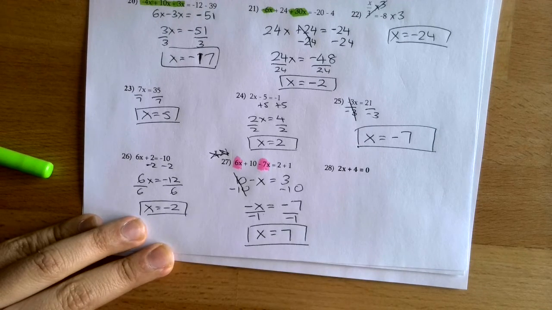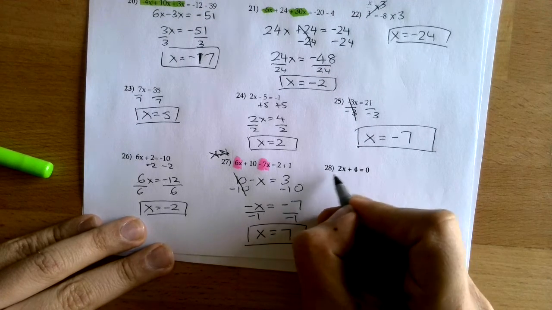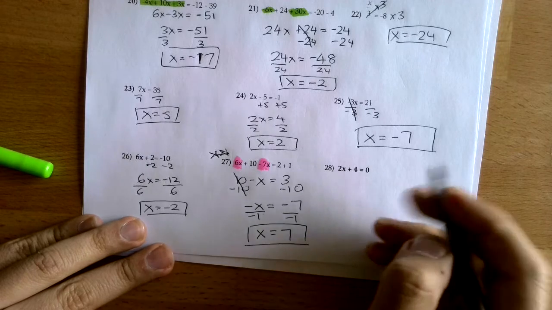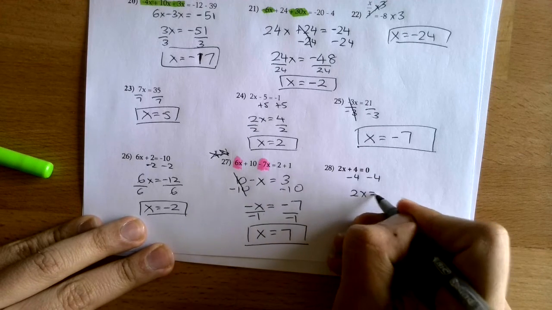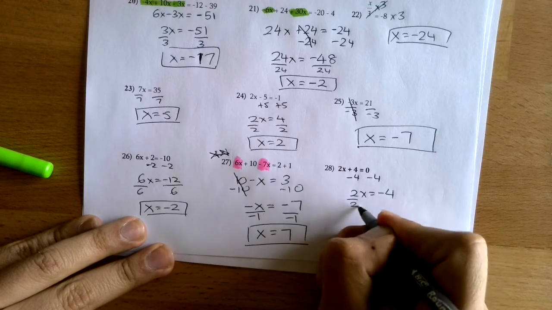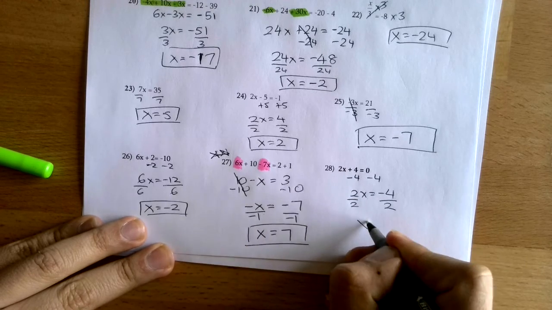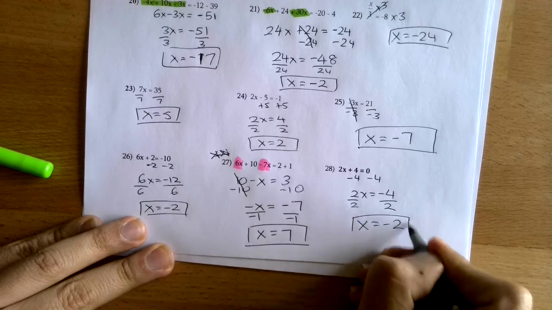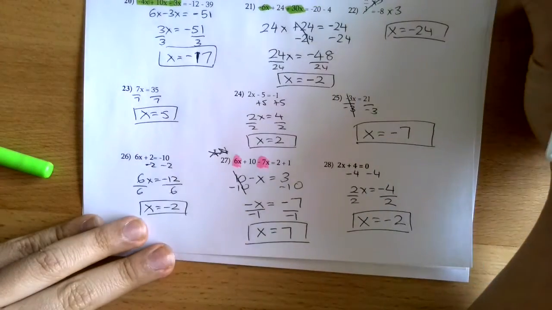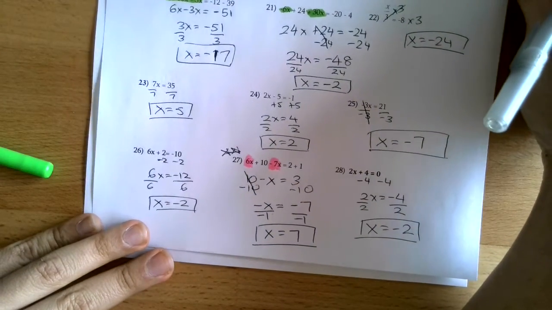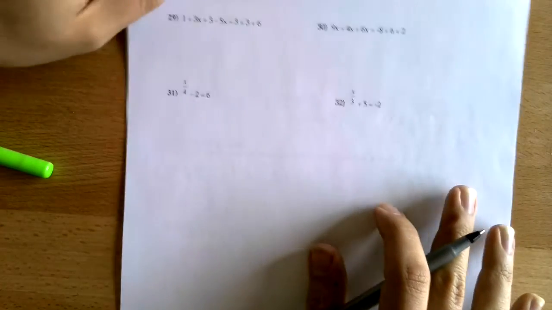Okay? Now, question 28. 2x plus 4 equals 0. I'm going to subtract 4 on both sides. 2x equals negative 4. And then I will divide both sides by 2. X equals negative 2. Okay? So feel free to pause the video if you need more time. All right, four more questions to go.